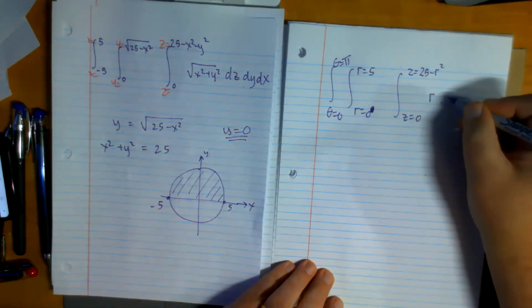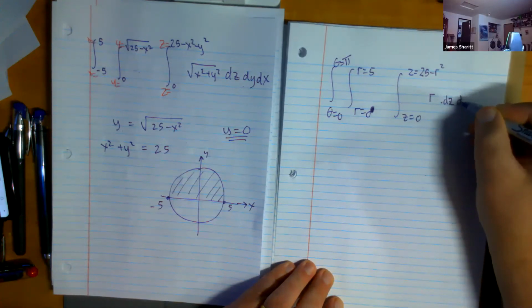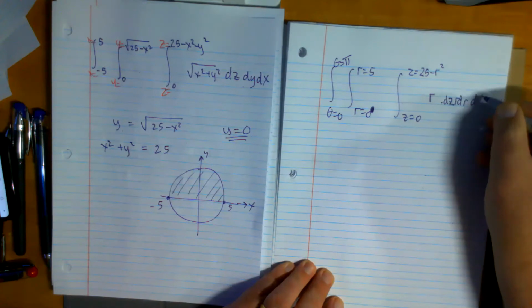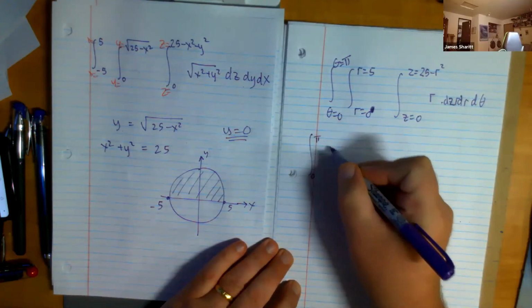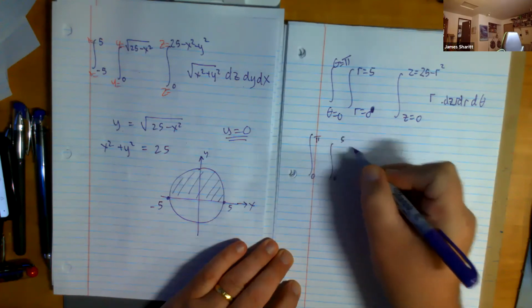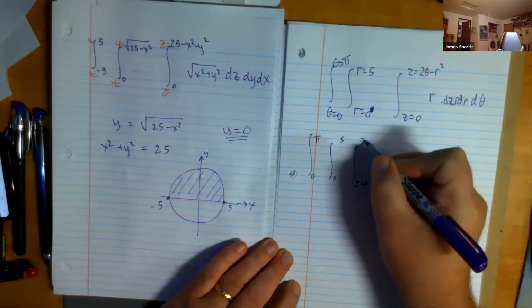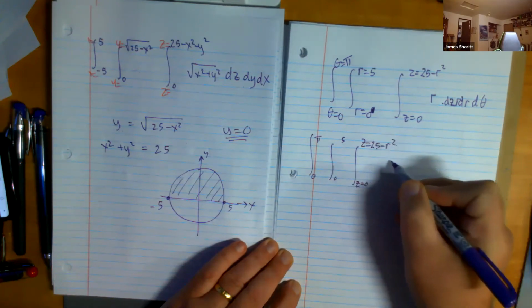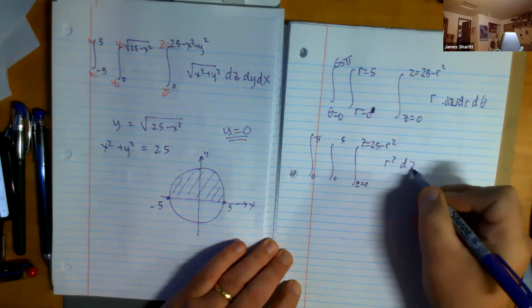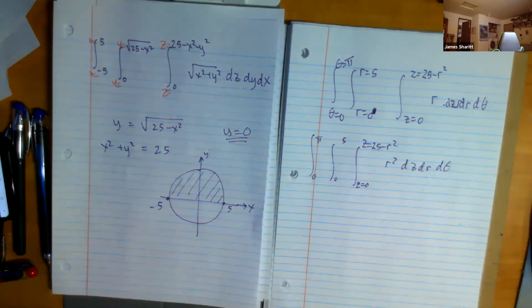And then we're going to go dz r dr d theta. So that was a wasted line.